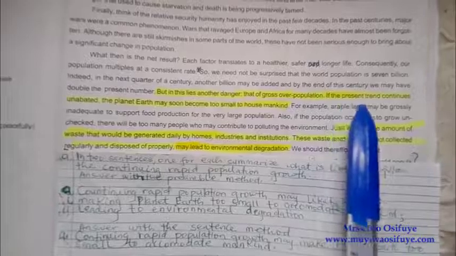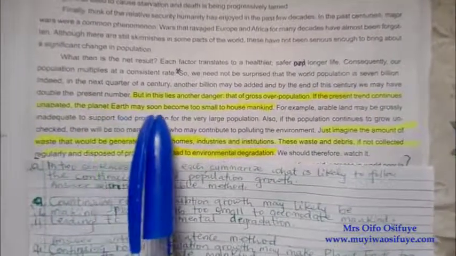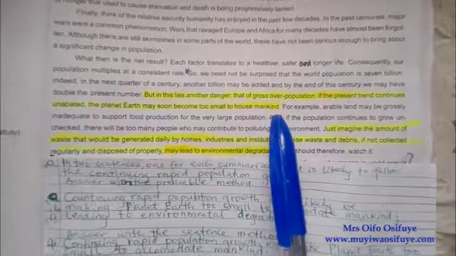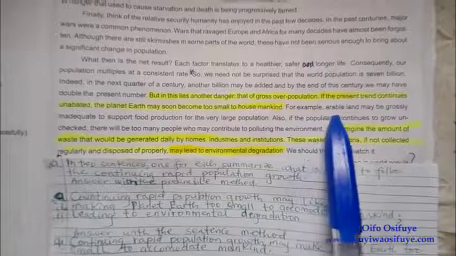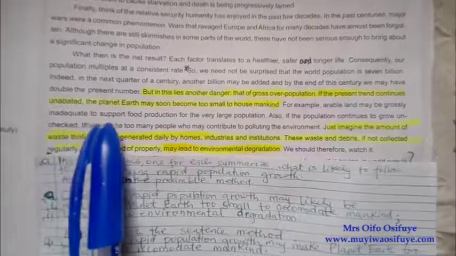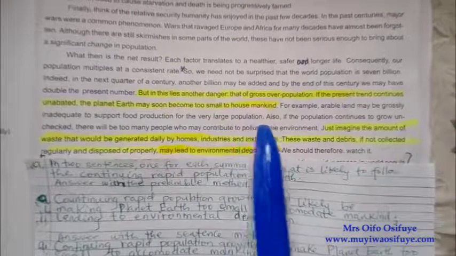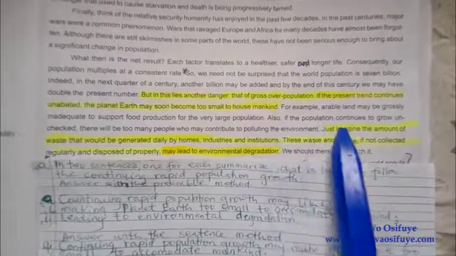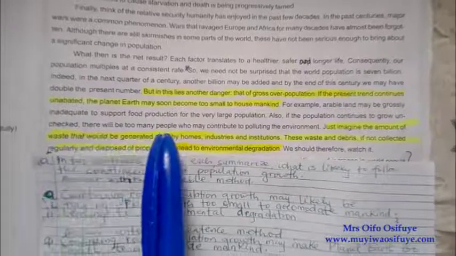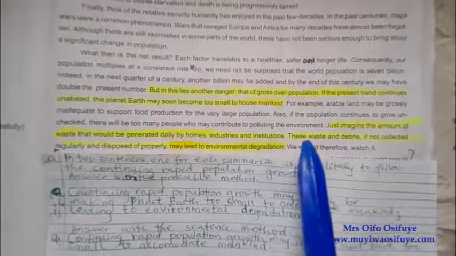If the present trend continues unabated, the planet Earth may soon become too small to house mankind. For example, arable land may be grossly inadequate to support food production for the very large population. Also, if the population continues to grow unchecked, there will be too many people who may contribute to polluting the environment.